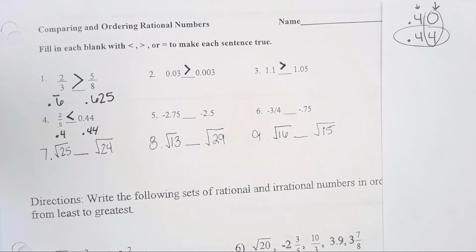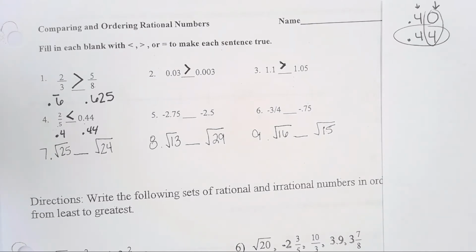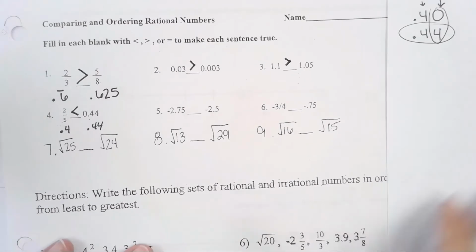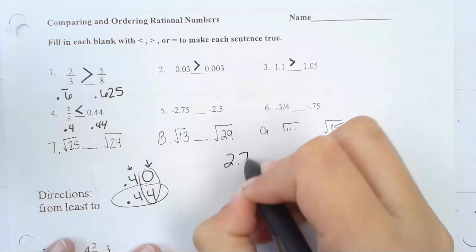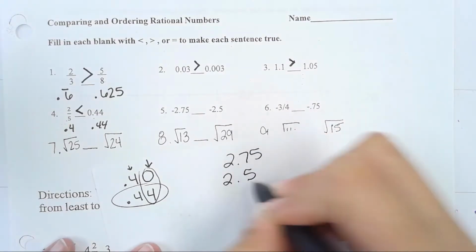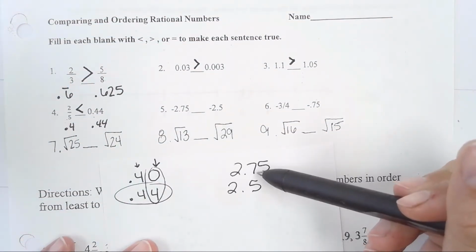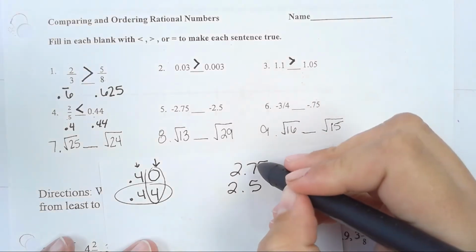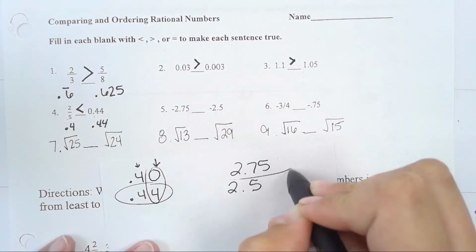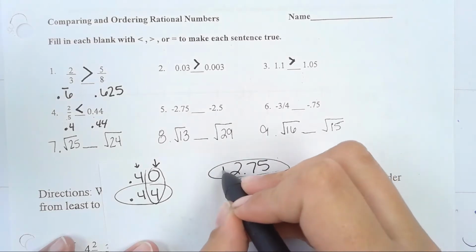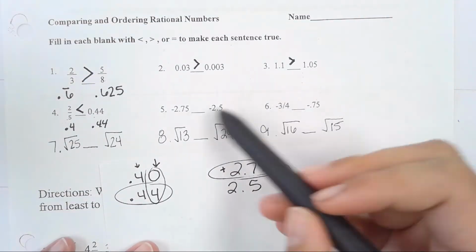Alright, so the next one we have negative 2.75 and negative 2.5. So negatives, remember, are a little bit trickier because you have to think opposite. So whatever the greater number is, that's going to be your least number. So in this case, we have 2.75 and 2.5. Looking at your position, notice how 7 is bigger than 5. So technically the 2.75 would be bigger if it was positive. However, both of these are negative.